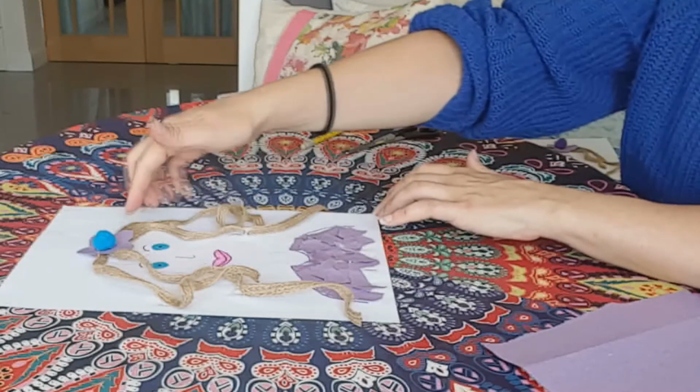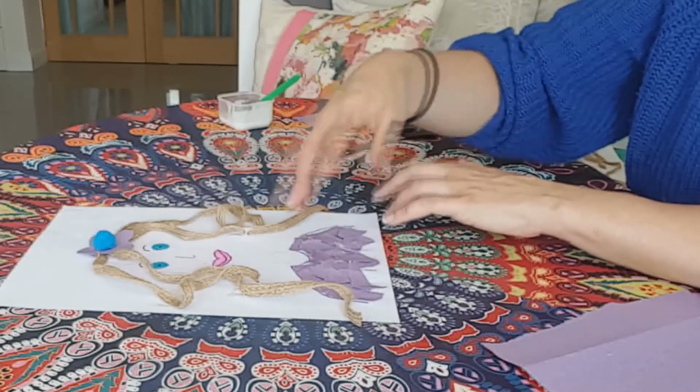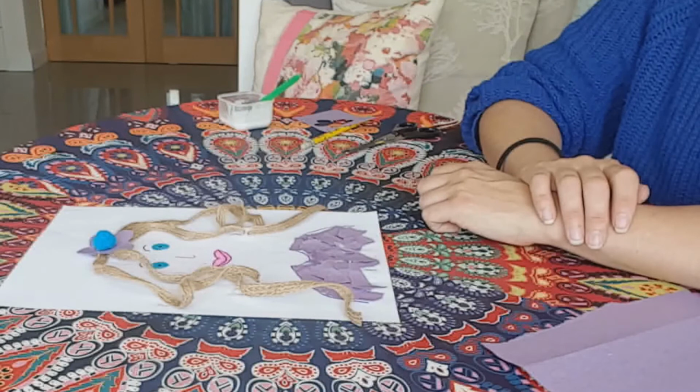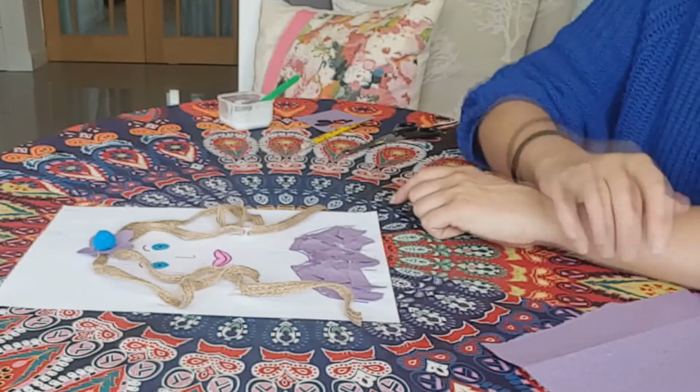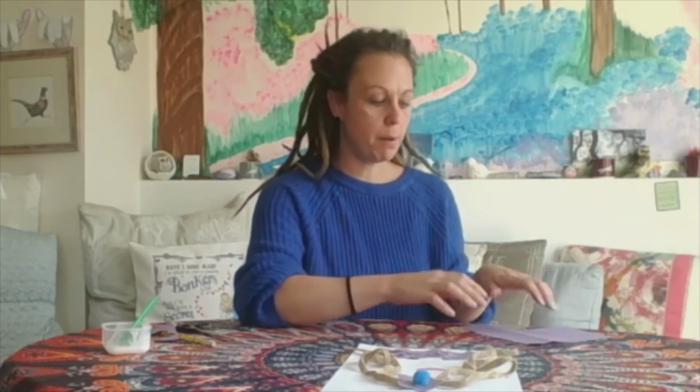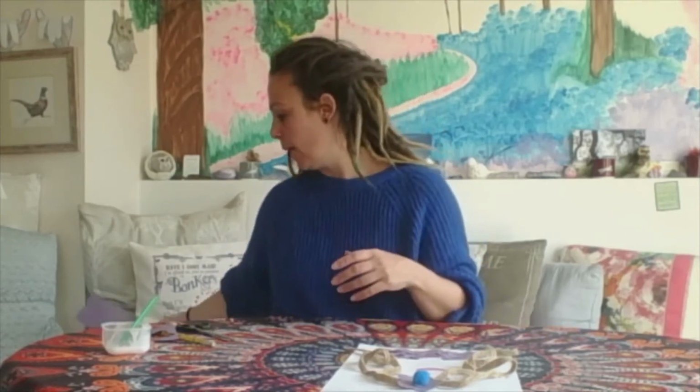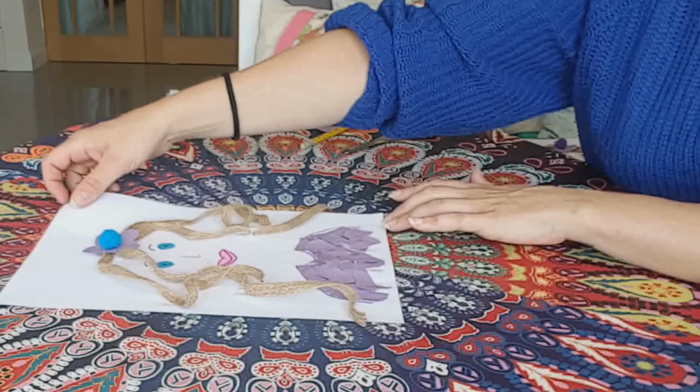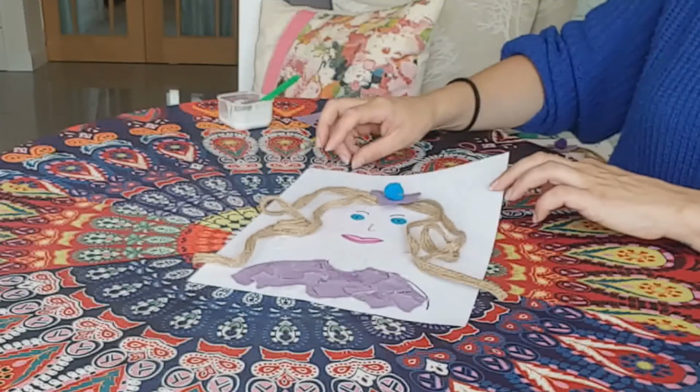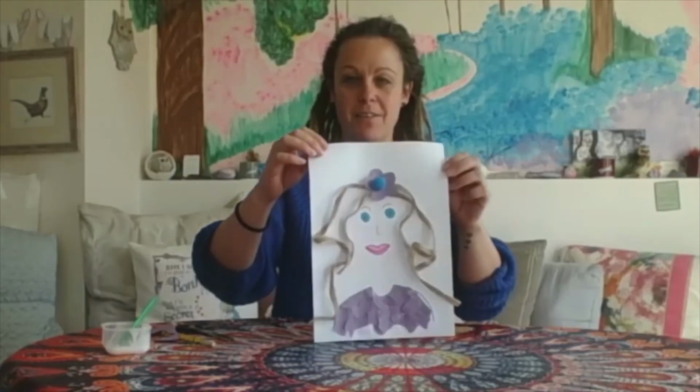And then I've only got a couple of pieces for my hair, so you could do more if you wanted to, because you can see some of my pencil lines, but I think it looks okay anyway. I wouldn't worry too much if you can see the pencil lines. So this is my finished piece. I hope you've enjoyed it. There we go. Looks a little bit like me.